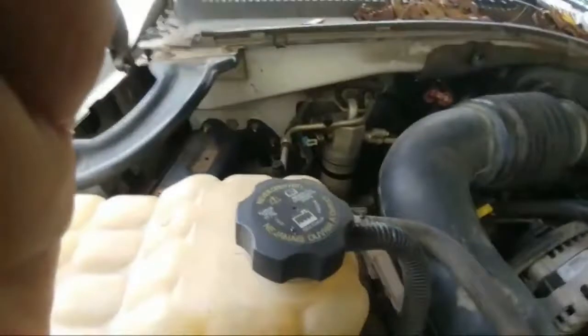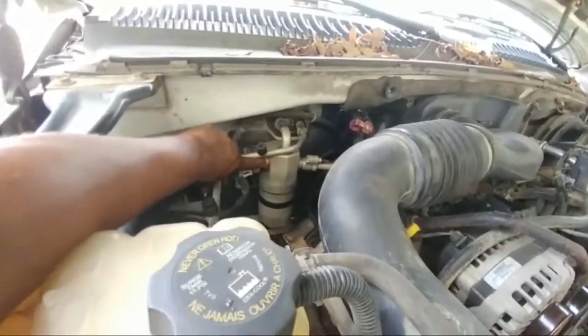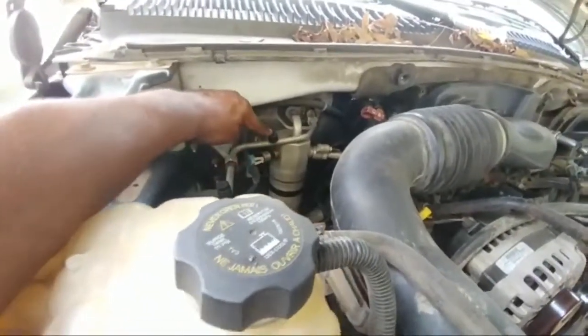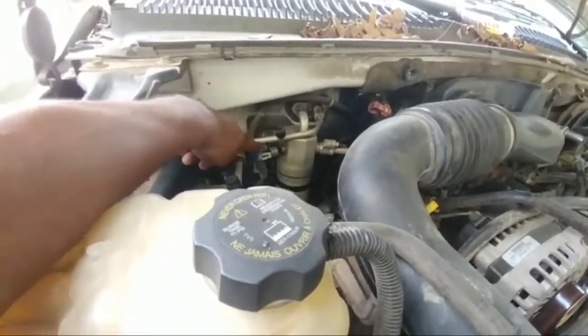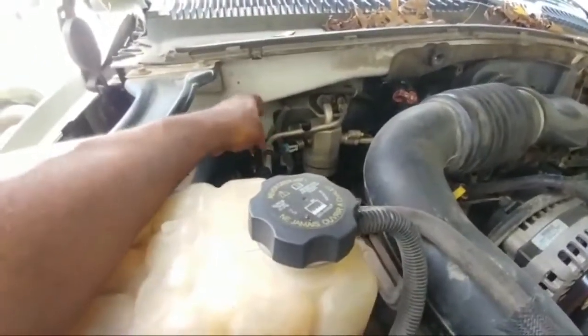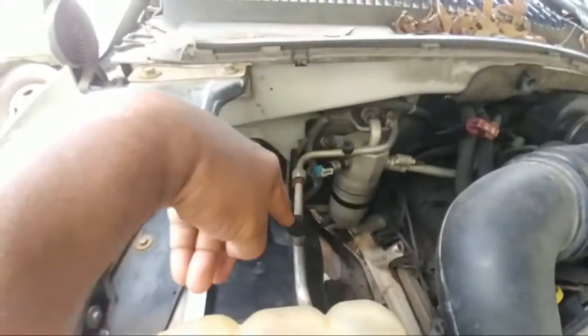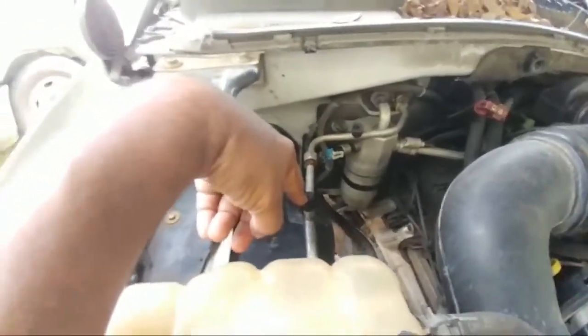And come over here, we're looking at the dryer. We're looking at the low side connector. We're looking at the low pressure switch. In here you have an orifice tube. Right here you have the high side connector.